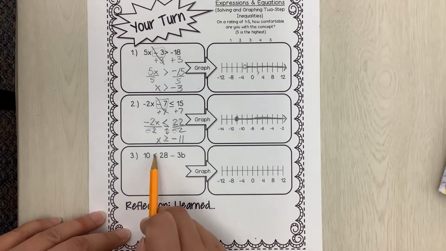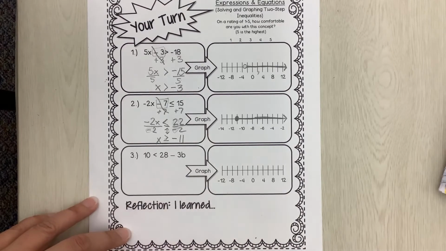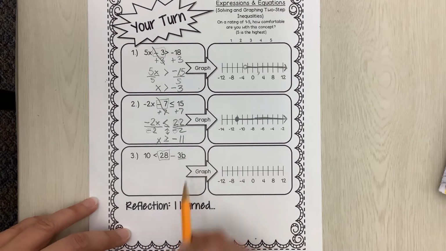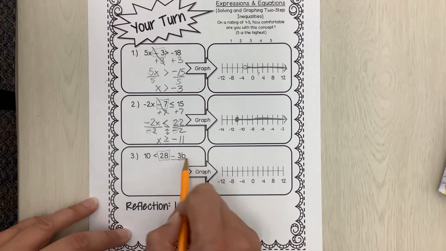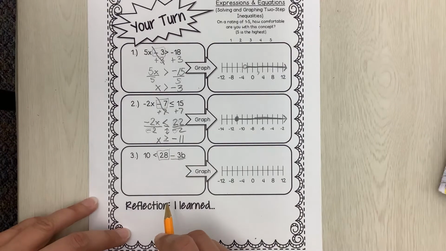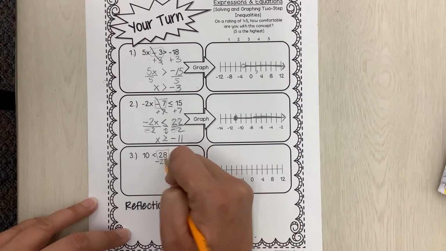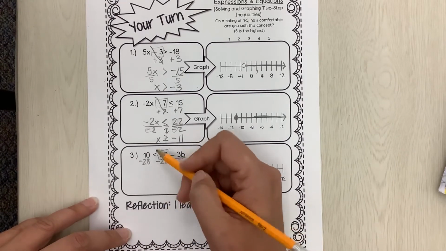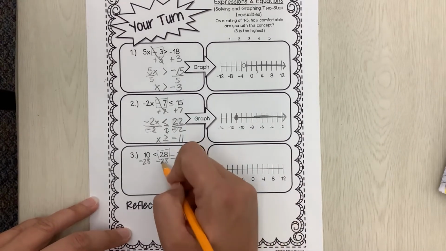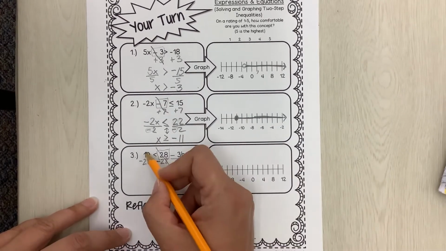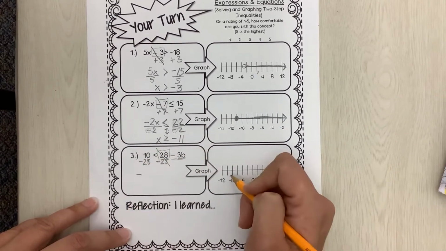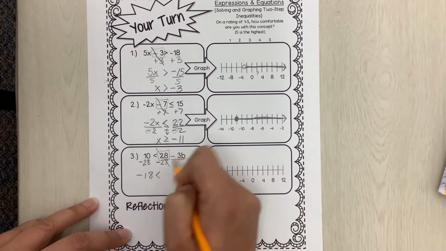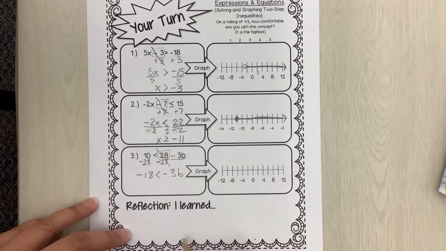Let's look at number 3. Number 3 says 10 is less than 28 minus 3b. You are going to get rid of this 28 first, because remember, the coefficient touching the b, that's what we're going to do later, and it's a negative. Keep that in mind. How do I get 28 to be 0? Well, I subtract 28, and that brings me to 0. And I'm going to subtract 28 on the other side of the inequality sign. 28 minus 28 is 0. 10 minus 28, I keep the sign negative, and I subtract and get negative 18. I'm going to bring down my sign and everything that's left.